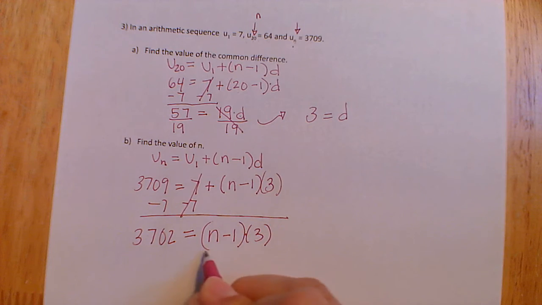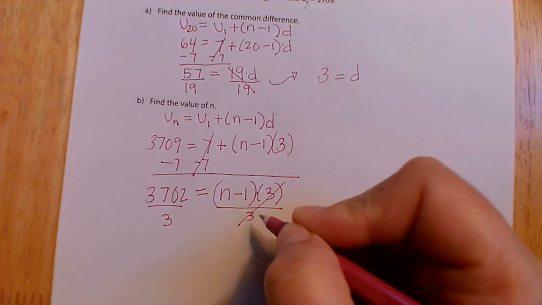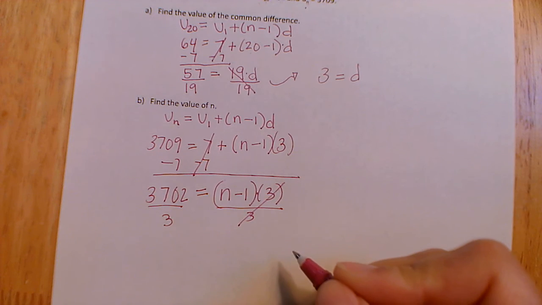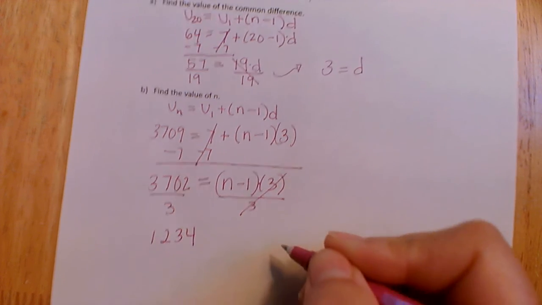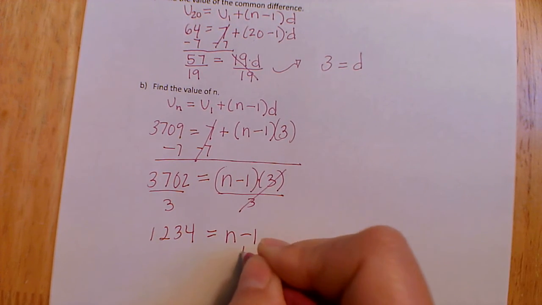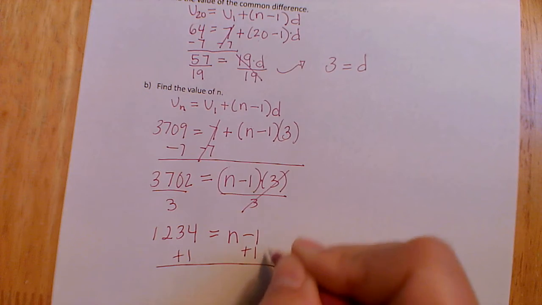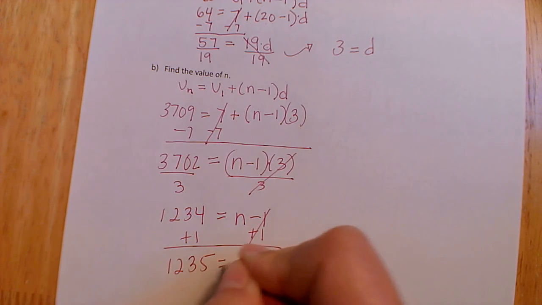This is multiplication, so we divide both sides by 3. 3,702 divided by 3 gives us 1,234. That's pretty cool. That's going to equal what's left, n minus 1. Don't forget to add 1, you young mathematicians. And we're going to get 1,235.